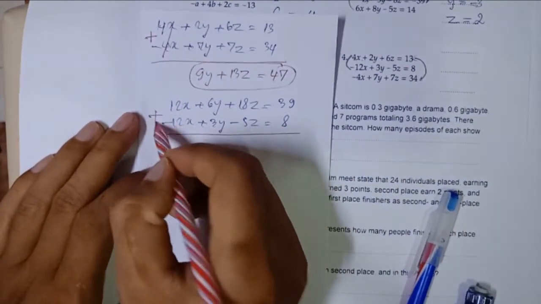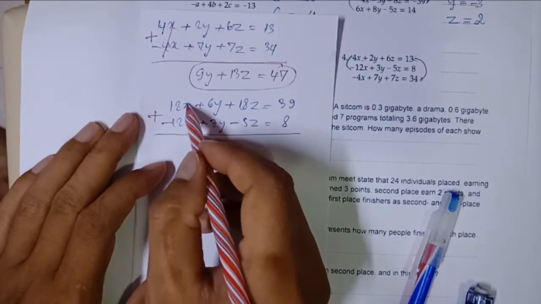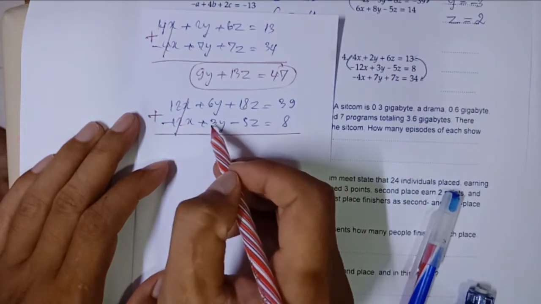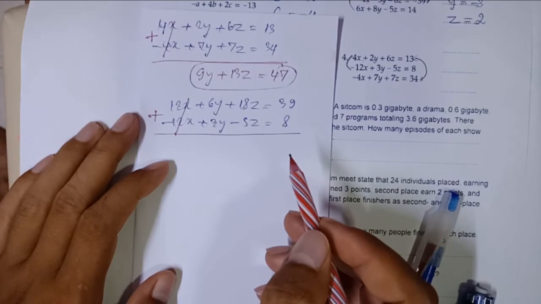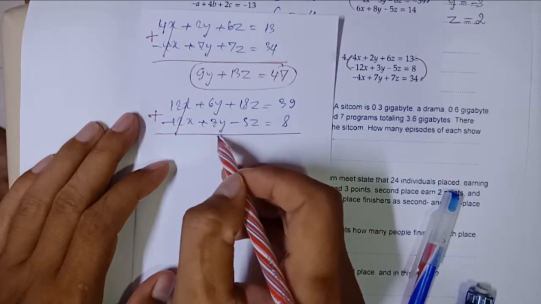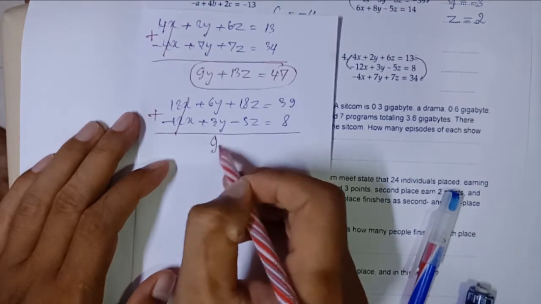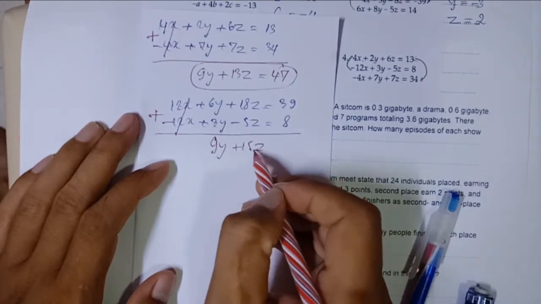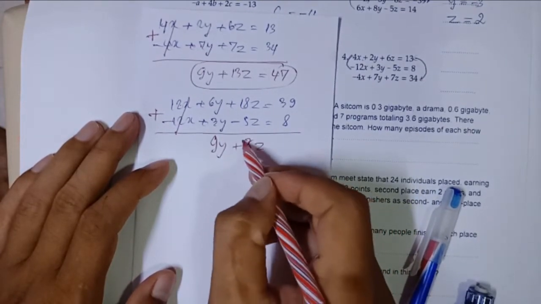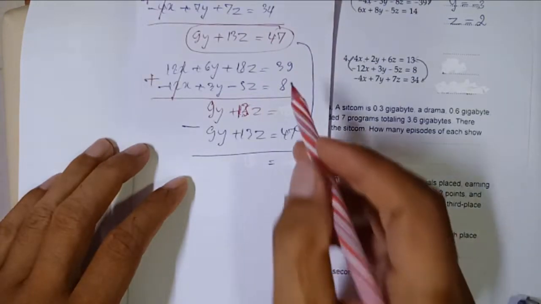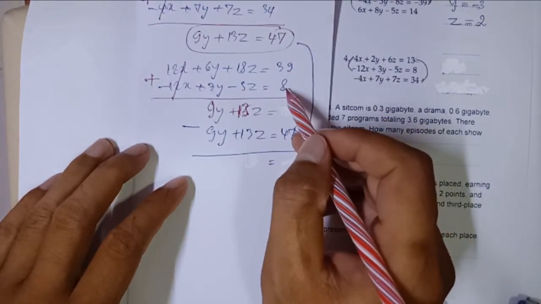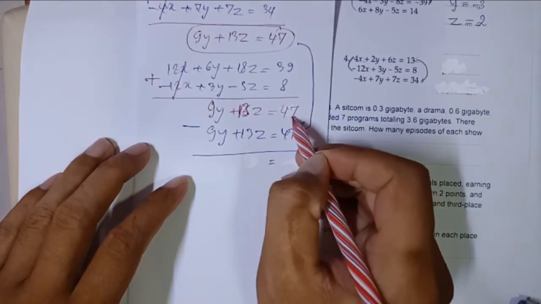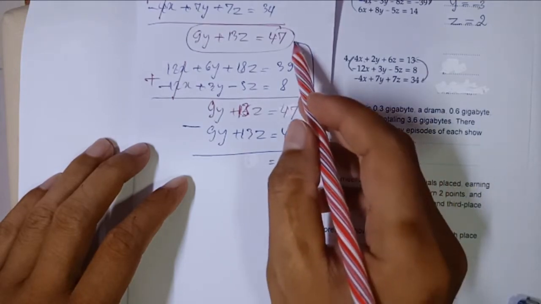I'm going to use positive. 12 plus minus 12, no more. 6 plus 3, you got 9y, and then 8 minus 5, you got 13z, and then 39 plus 8 gonna give you 47, and you bring this one down.